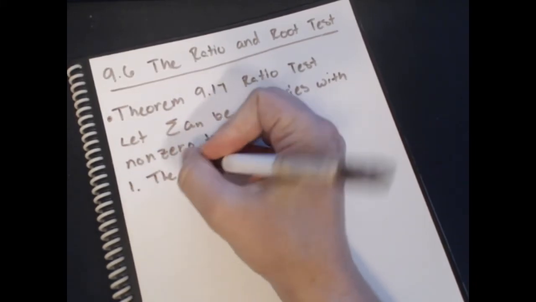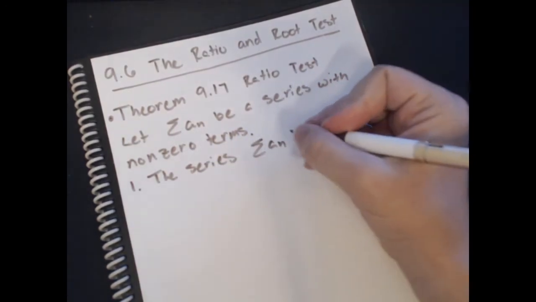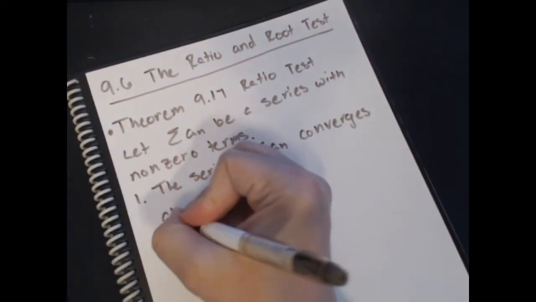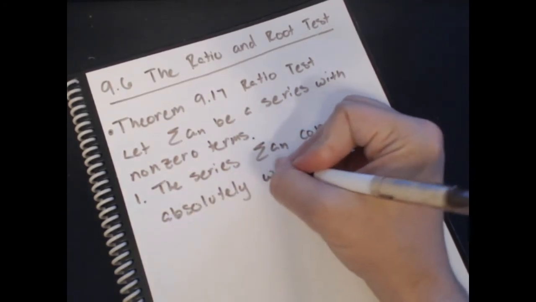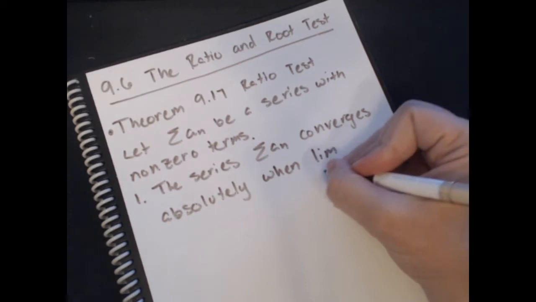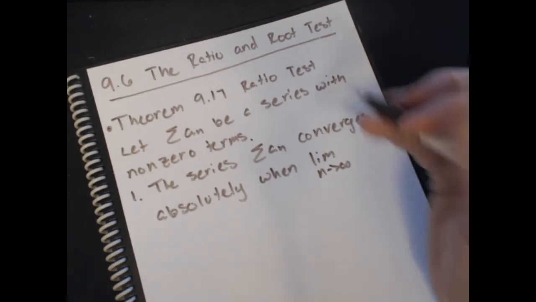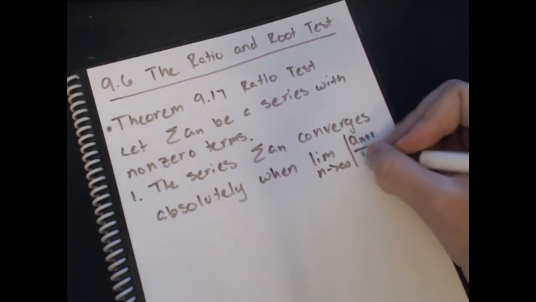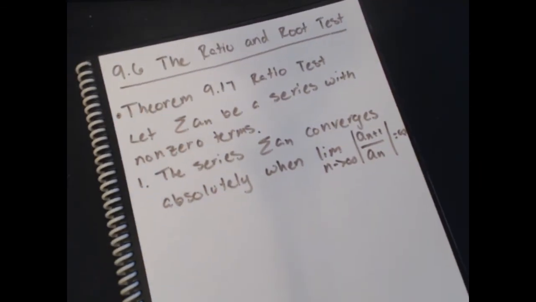So we have the series summation a sub n converges absolutely when the limit as n approaches infinity of the absolute value of a sub n plus 1 over a sub n is less than 1. I just didn't leave myself a lot of room.